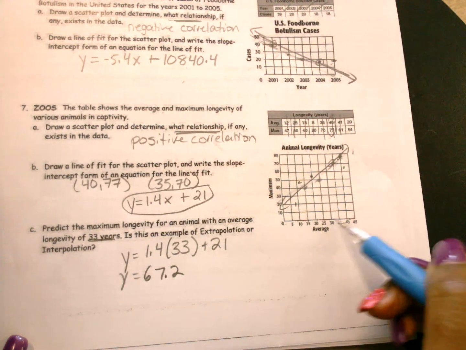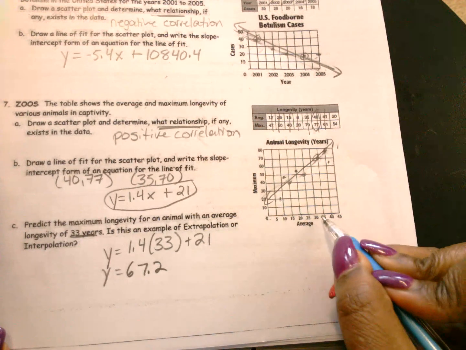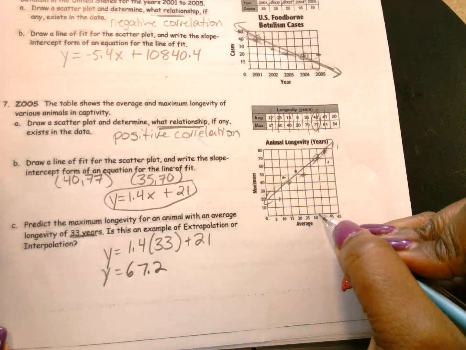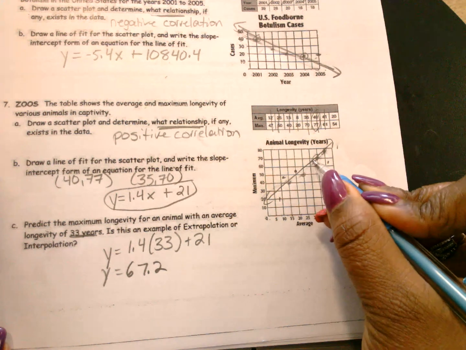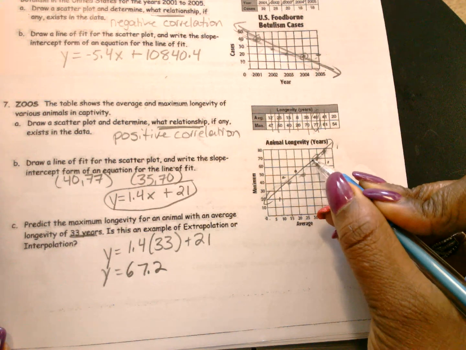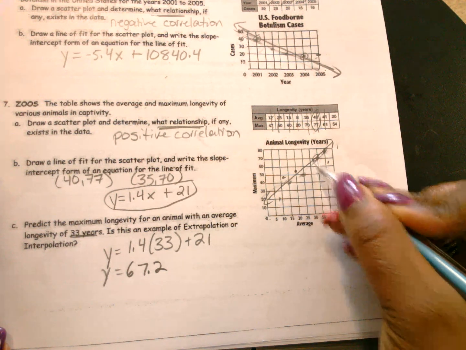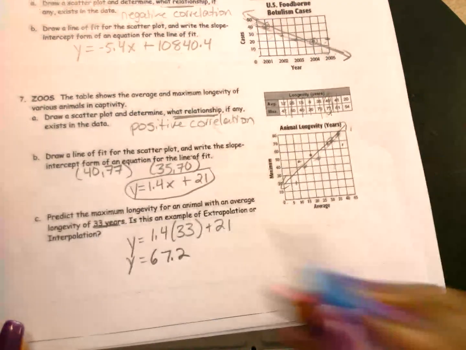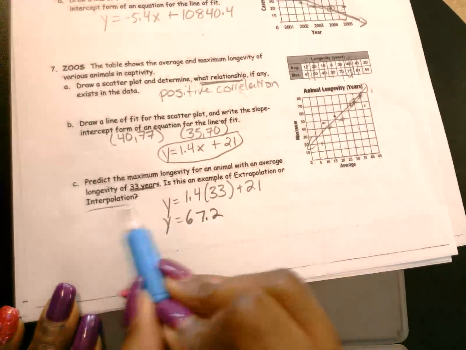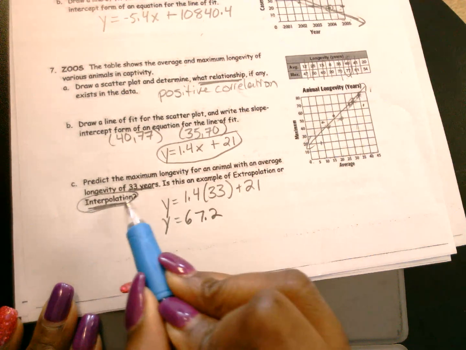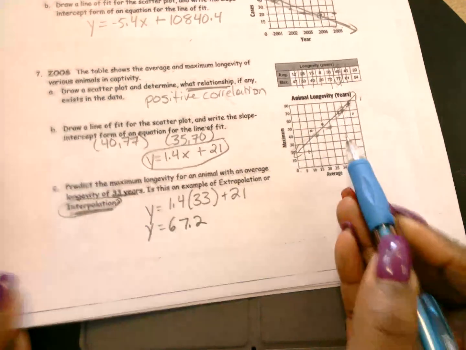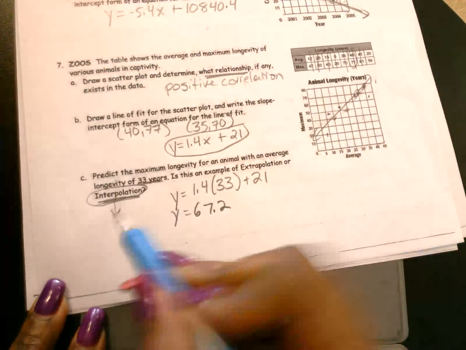Now, can I see that in the graph? The years is 33. 33 is at the bottom. This is 33 right in here. And if I go to the line, this is a line right in here. Yes, this is 67 in here. Okay, so I can see it. So that makes it interpolate because the information is in the graph. You can see the information.